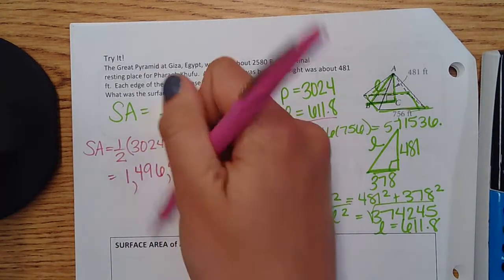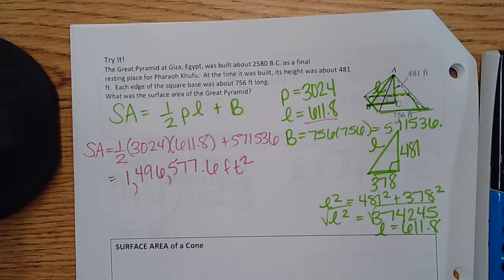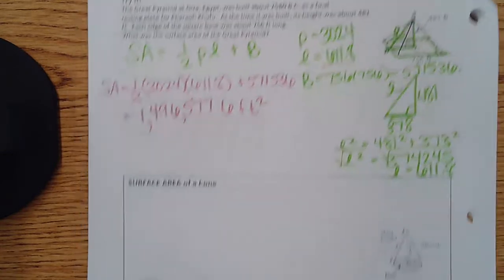So 1,496,577.6. That's a lot of numbers here.